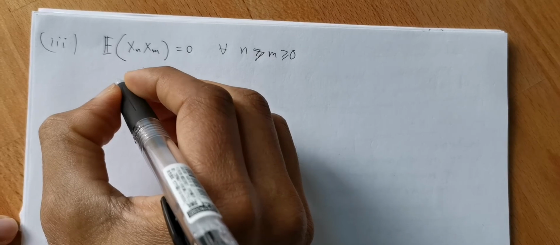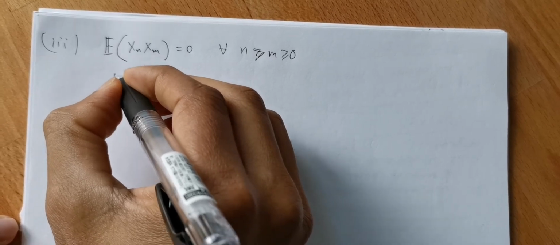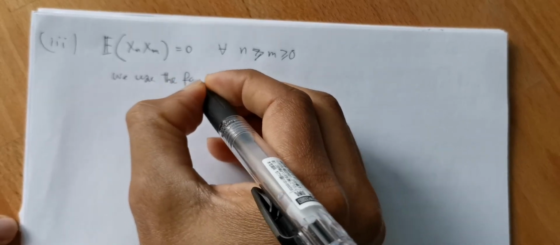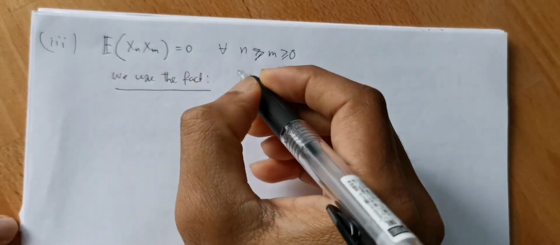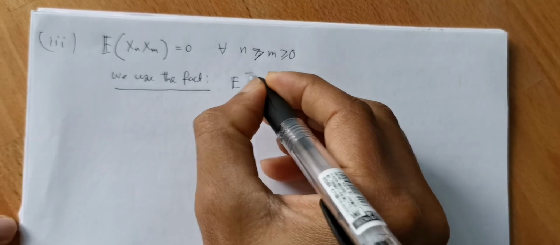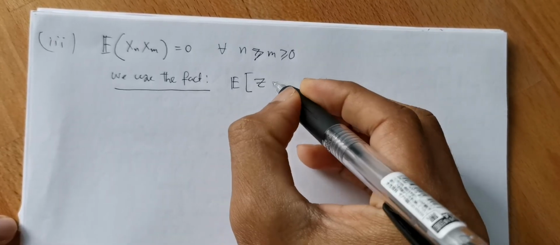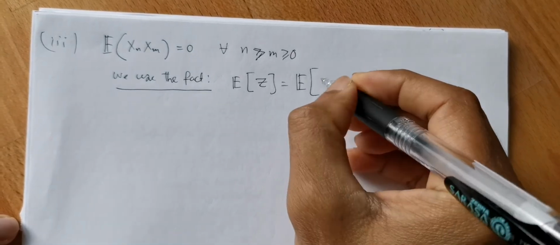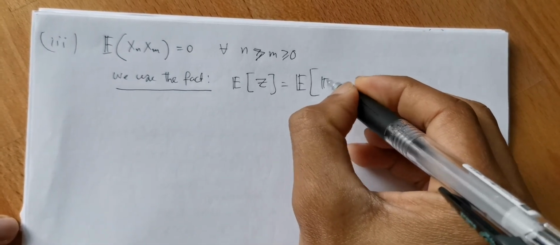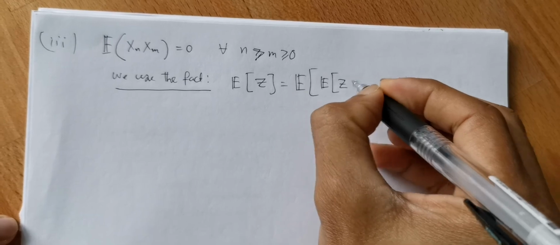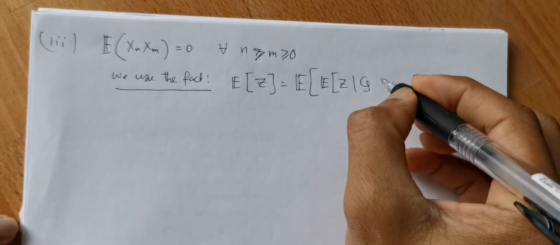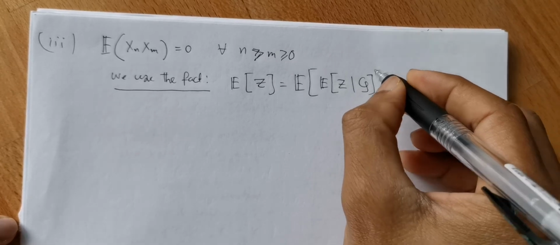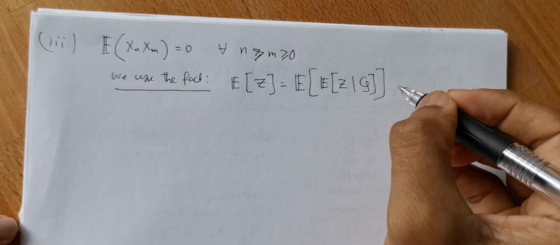Now we use the fact that the expectation of any random variable Z is the expectation of the conditional expectation of Z given some sigma algebra, right?